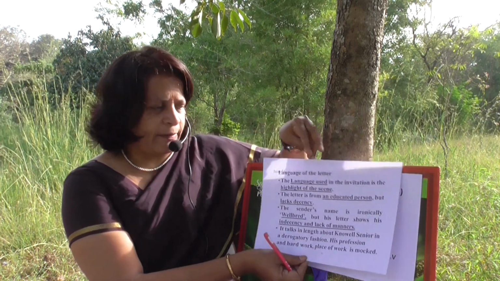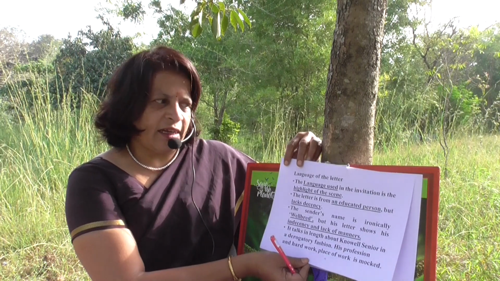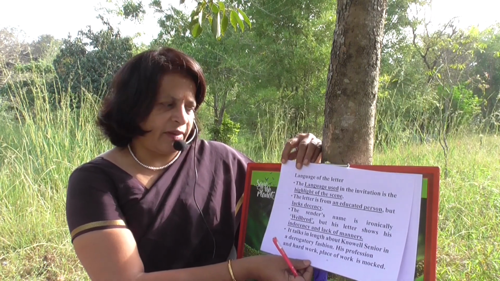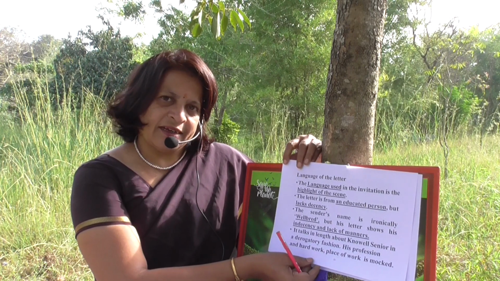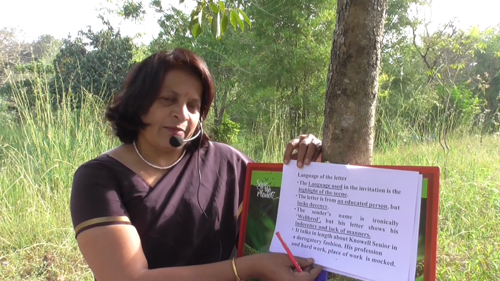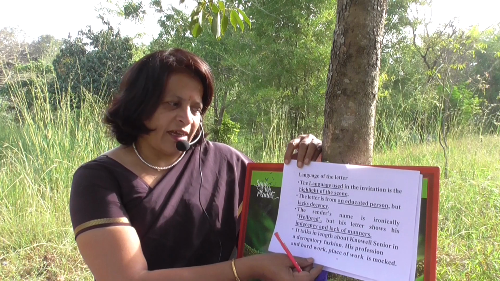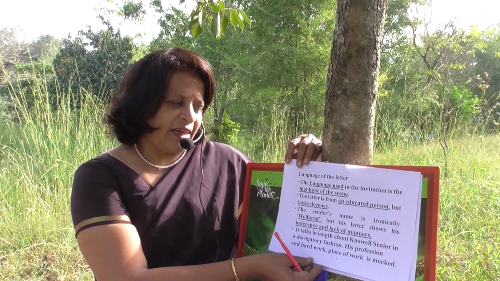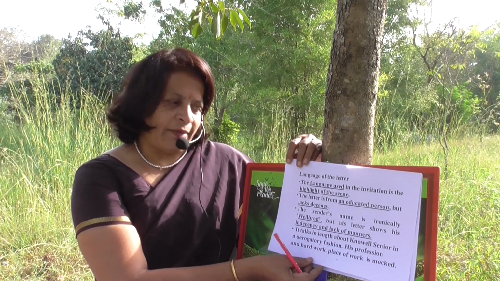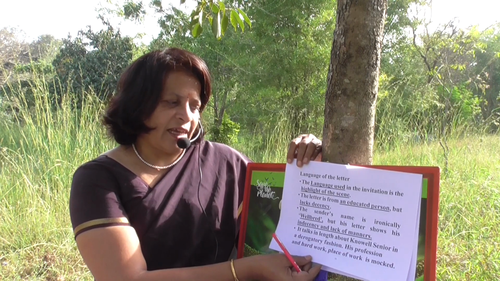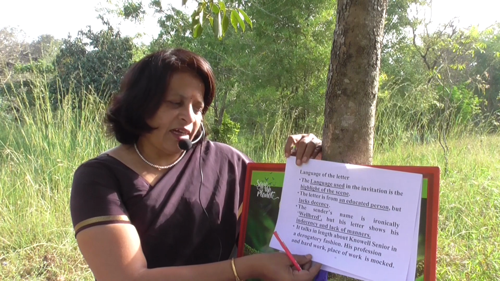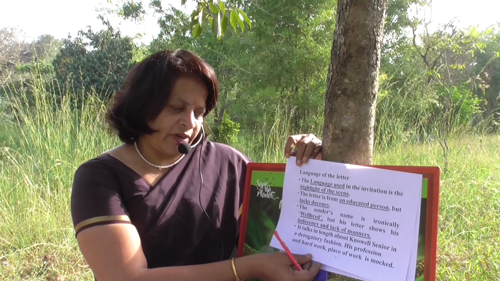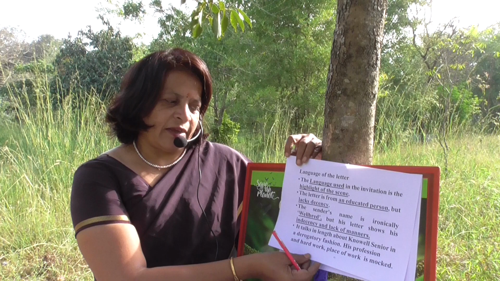The language of the letter in the invitation is the highlight of the scene. The letter is from an educated person but lacks decency. The sender's name is ironically Wellbred, but his letter shows his indecency and lack of manners. It talks at length about Knowell Senior in a derogatory fashion. His profession, hard work and place are mocked.